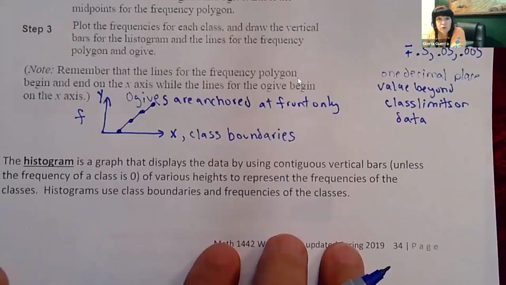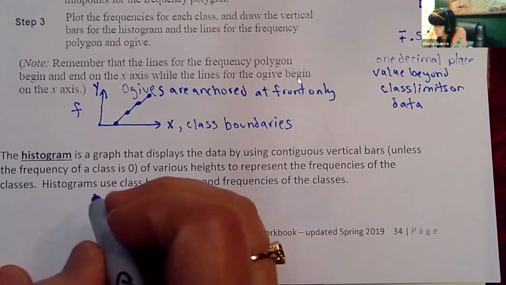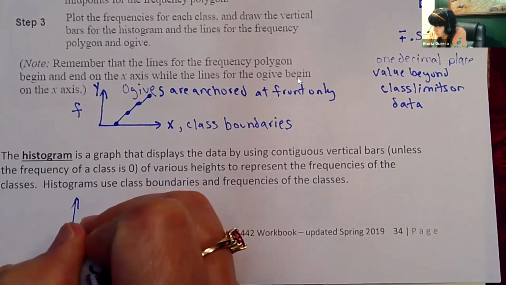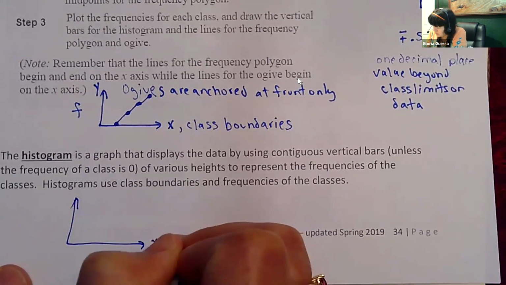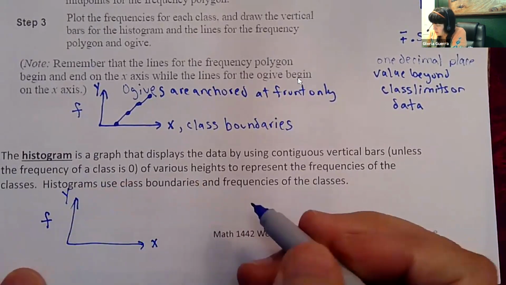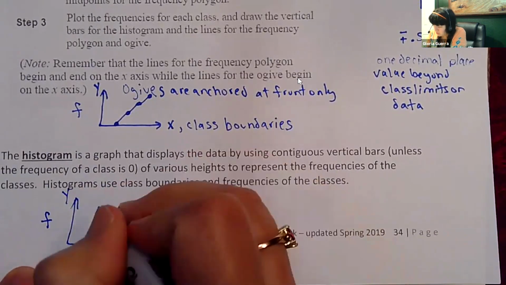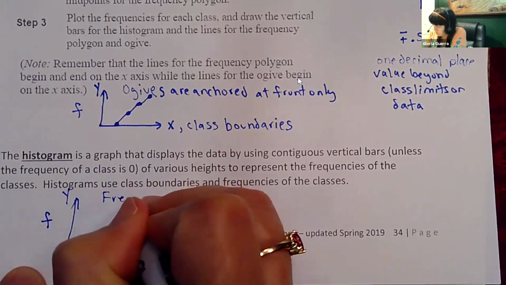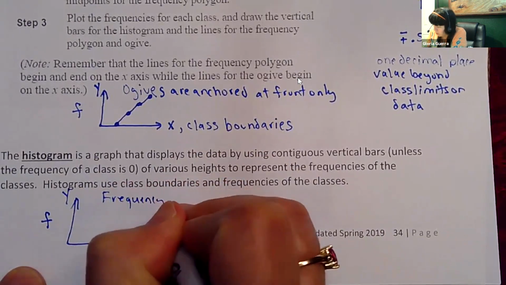And then the third graph we're going to be using, let me do a sketch down here. We put the x-axis and the y-axis. This is F for frequency, and this is called a frequency polygon.